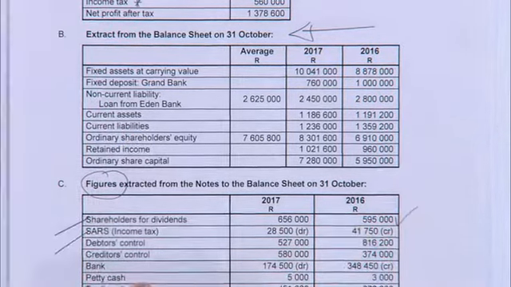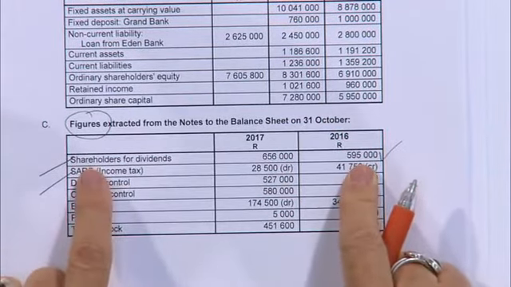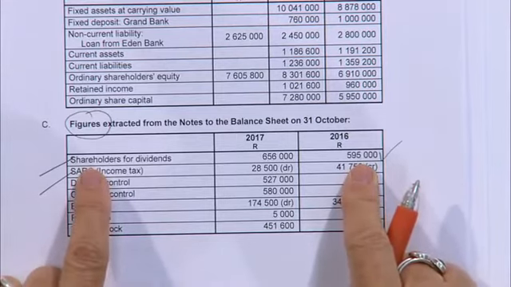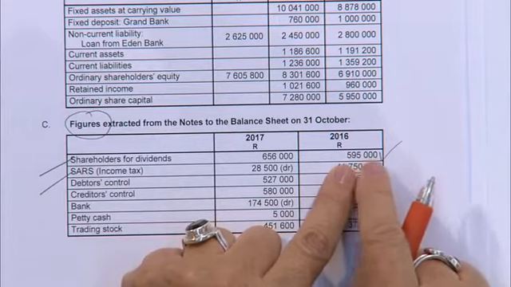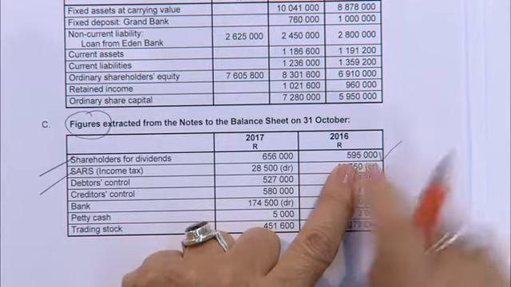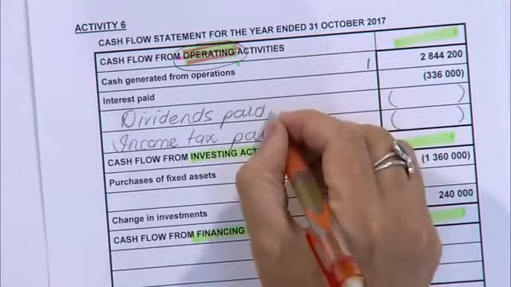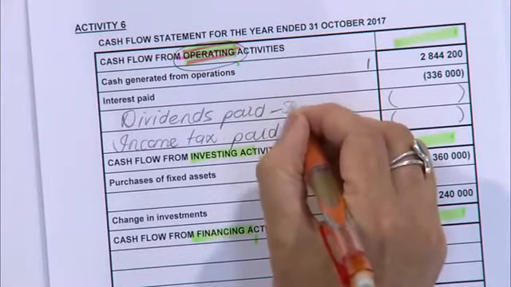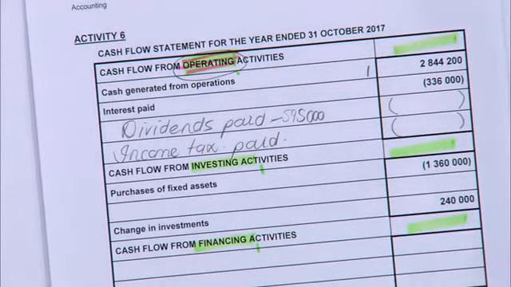Okay, let's get started. What does this amount mean? Shareholders for dividends is a liability. Who owes who? We owe them the amount. Now, this whole cash flow statement is about cash inflow, cash outflow. I'm afraid we'll have to start the year by paying what we promised, which is, of course, last year's final dividend. On your answer page, minus 595,000 Rand. I'm writing bigger than normal, so I might not be able to fit it in one line.